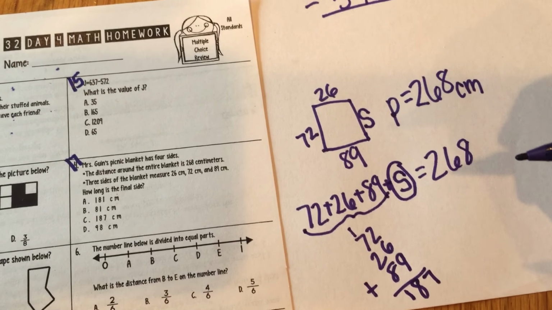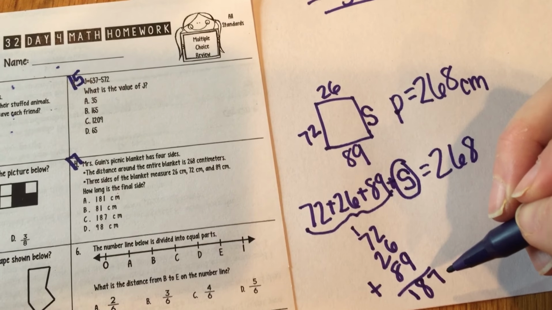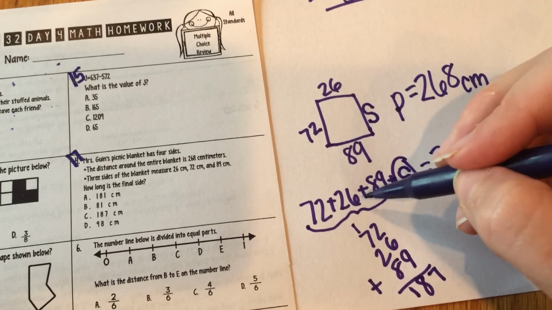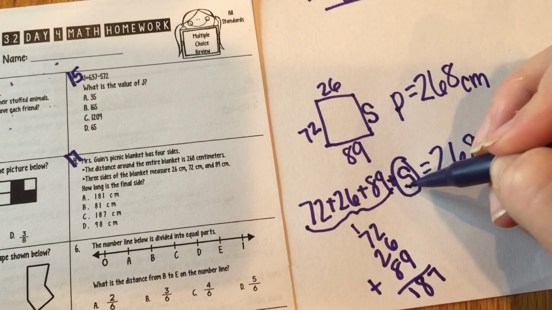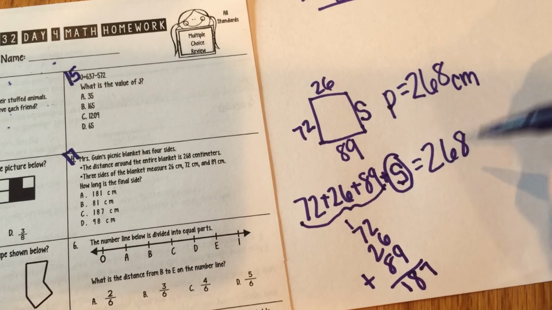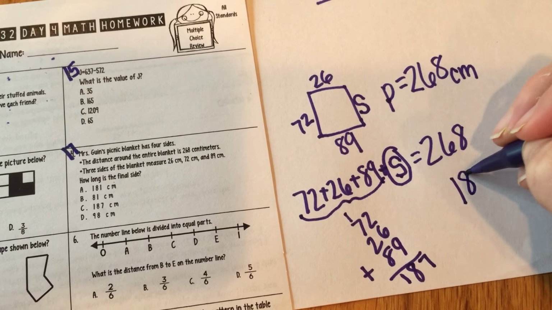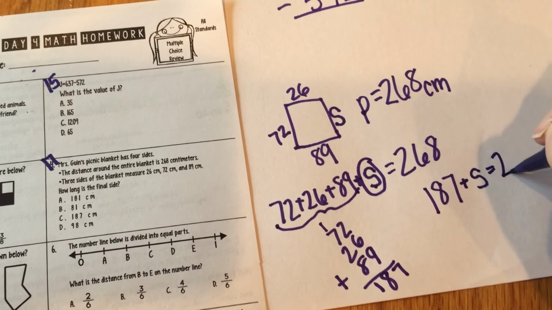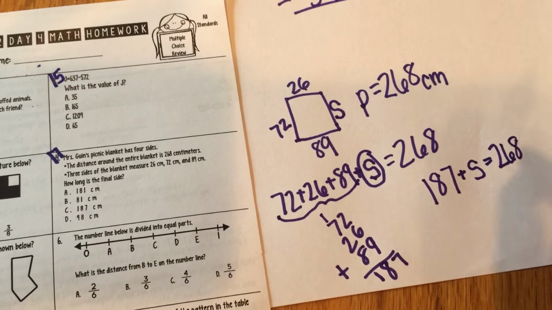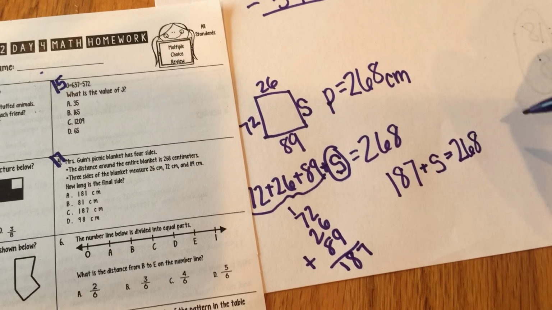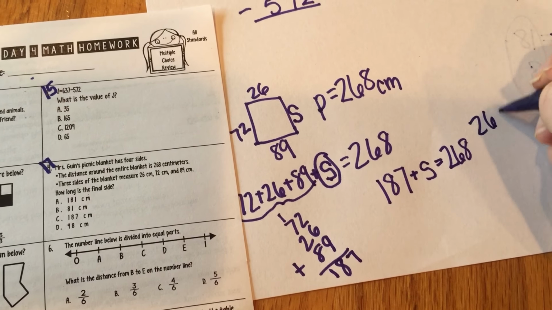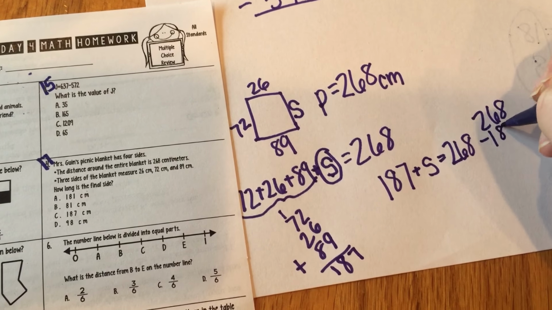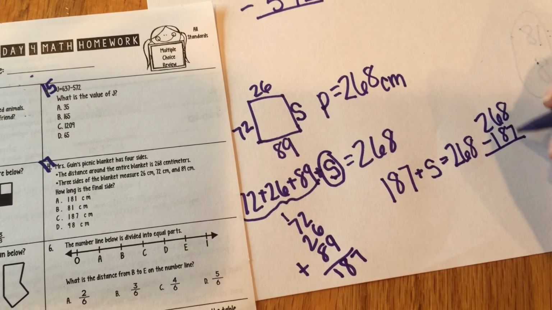Okay, I got 187. So 187 plus this mystery side equals 268. I'll rewrite this now: 187 plus my S equals 268. You can do 268 minus 187 to find your missing add-in.